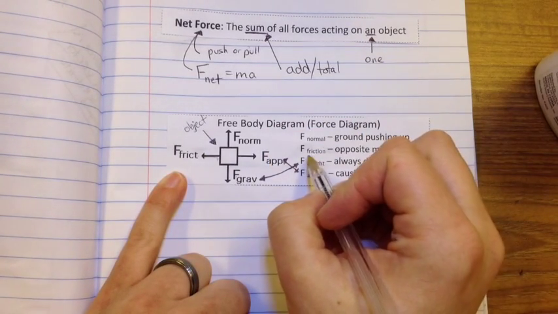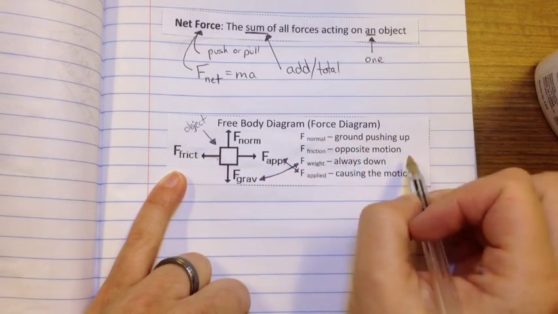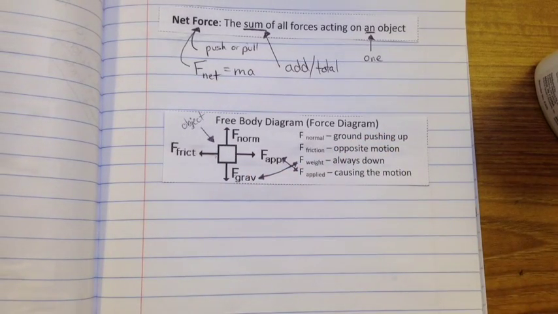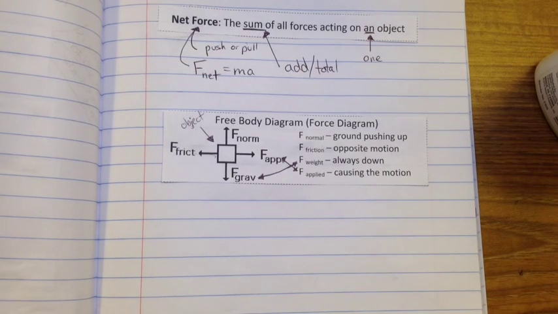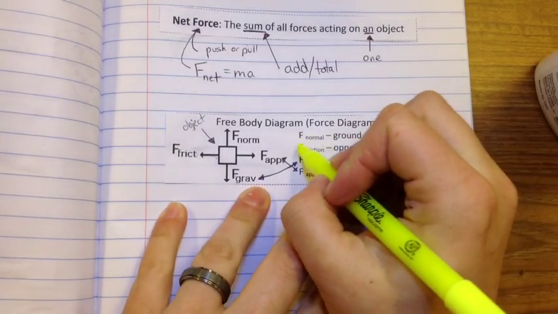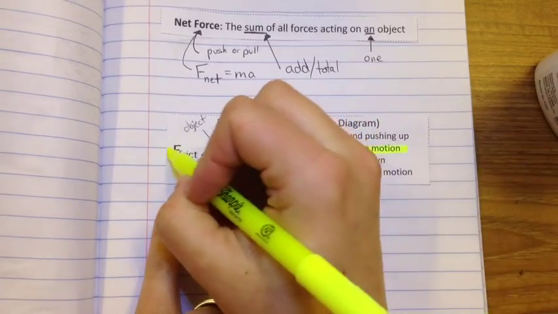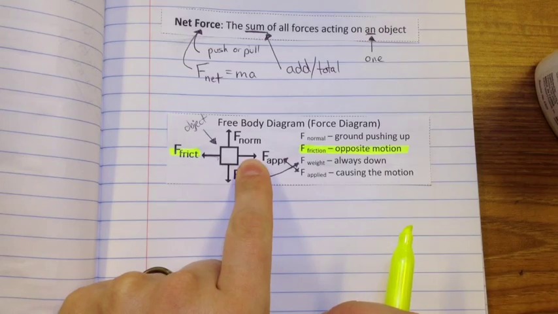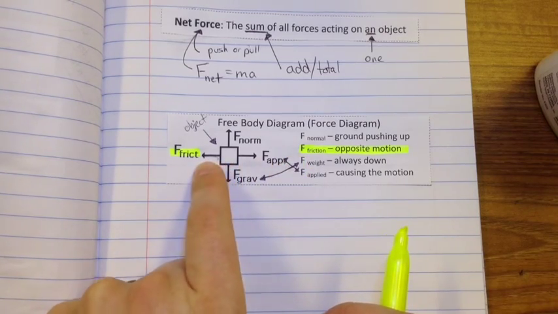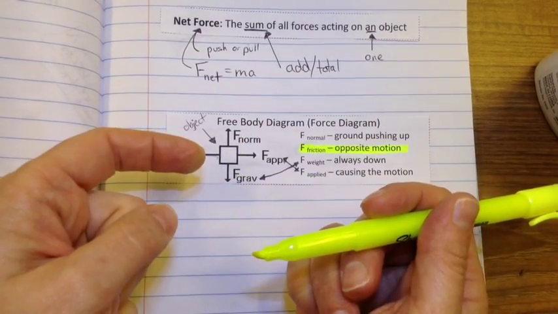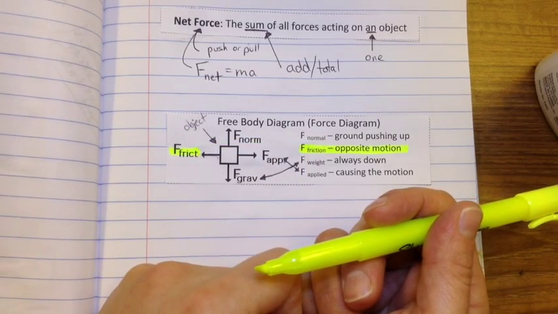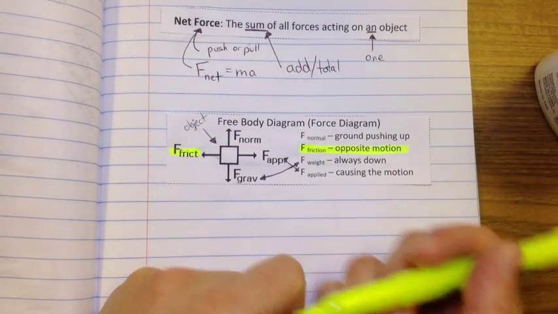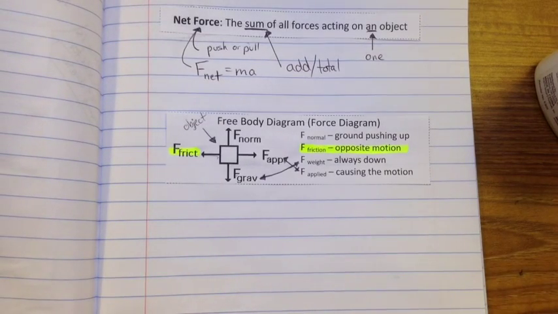Force of friction. All right? Friction is always opposite the motion. So if I am moving to the right, friction is pulling me to the left. Okay? So force of friction is always opposite the motion. So this object, I can tell just by the fact that the friction is pointing to the left, must be moving to the right. Okay? The force of friction is always opposite the motion.